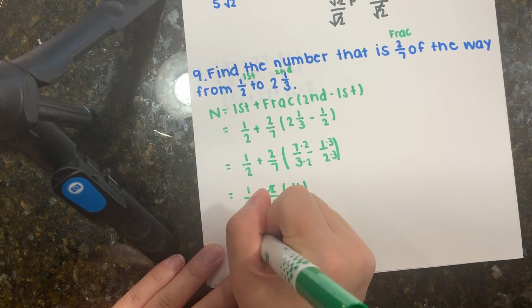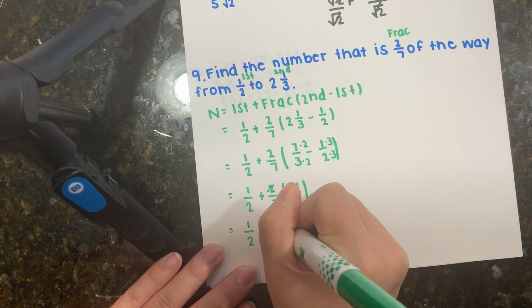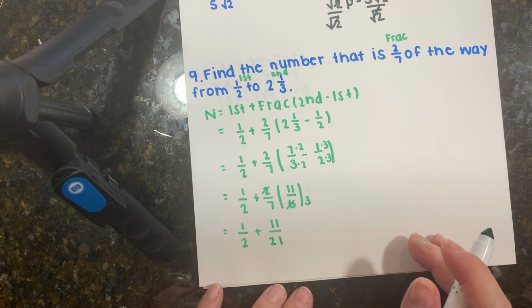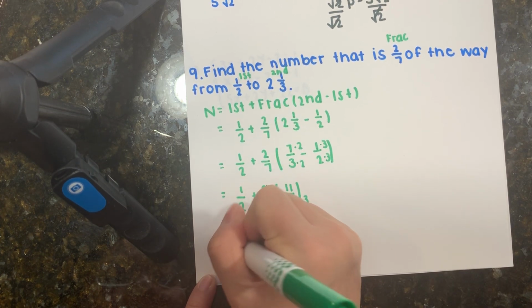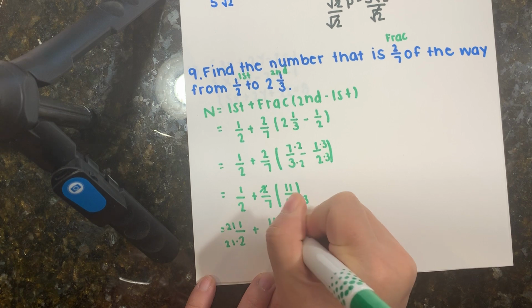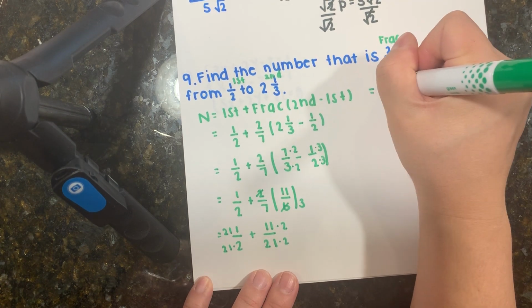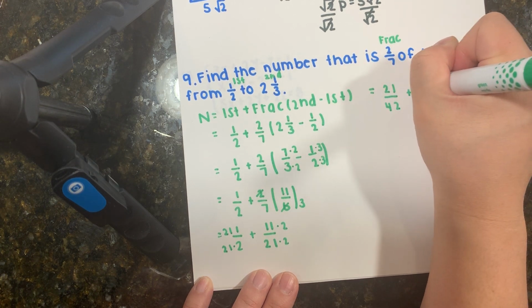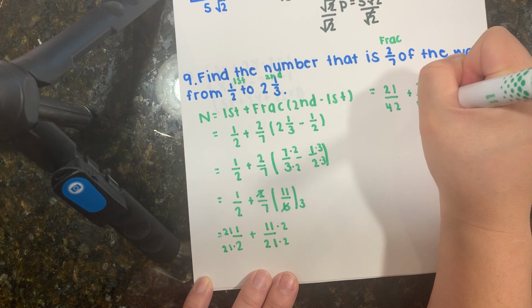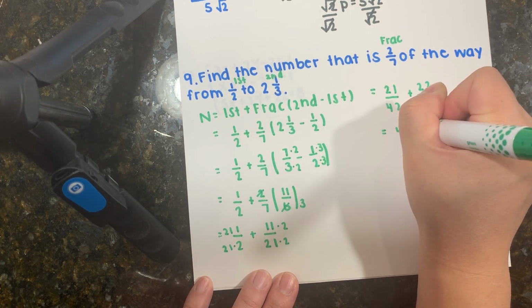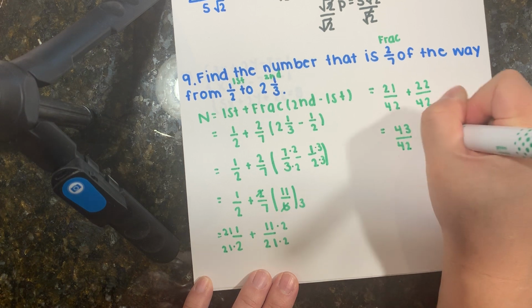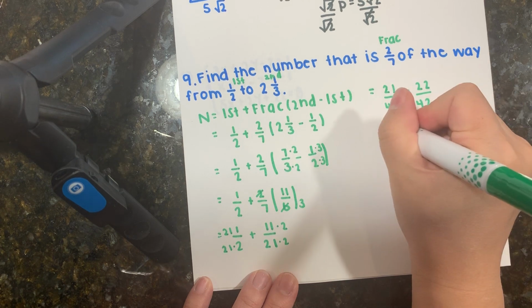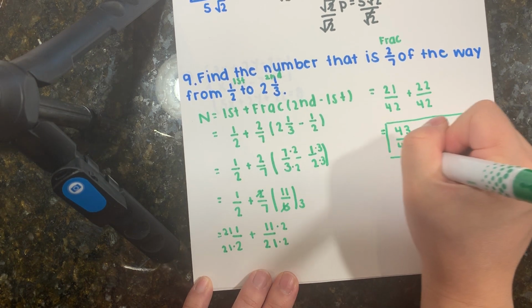So I'm going to have 1/2 plus 11/21. So the common denominator here is going to be 42. So I multiply the first fraction by 21, second fraction by 2. And that would give me 21/42 plus 22/42. And that will give you a result of 43/42, or 1 and 1/42. Either of those would be sufficient for your answer.